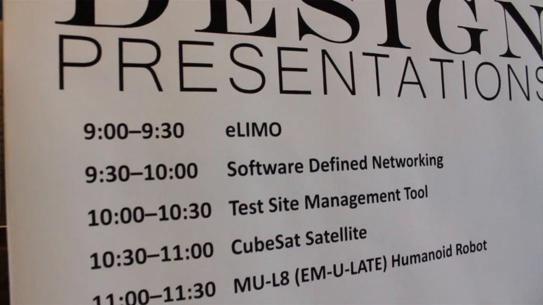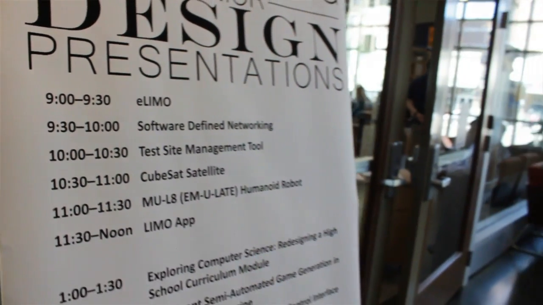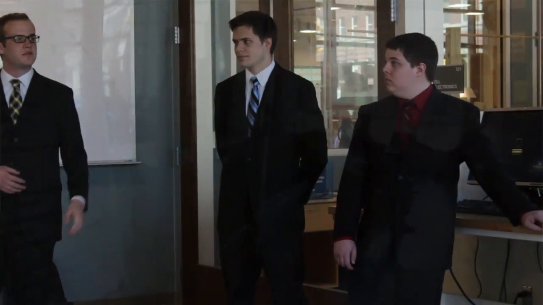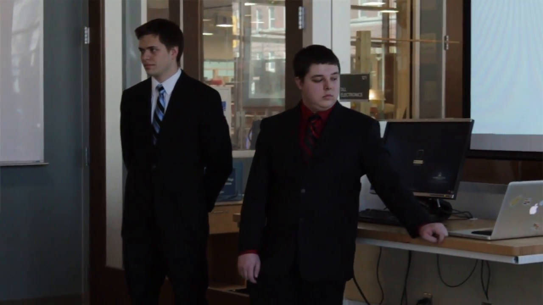We feel that our minimum viable product demonstrates the power of SDN technology and provides a testing tool not only for students, but for network administrators and application developers.